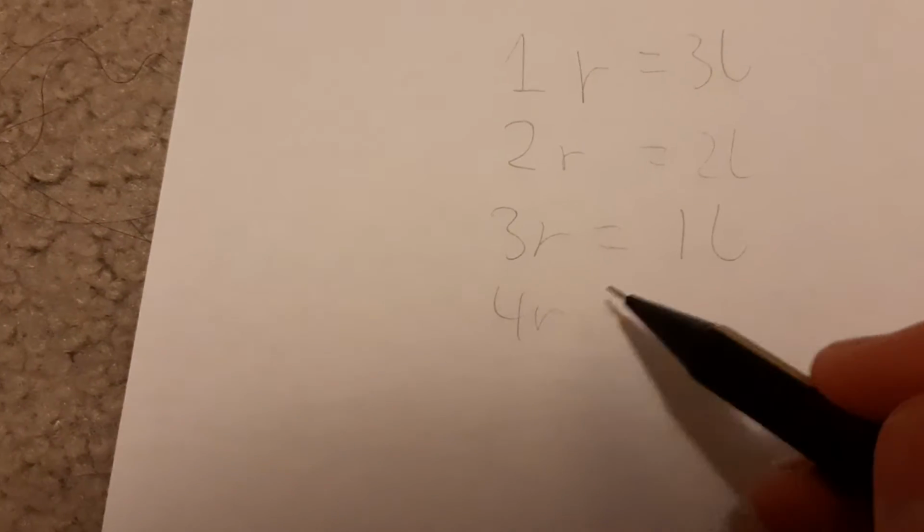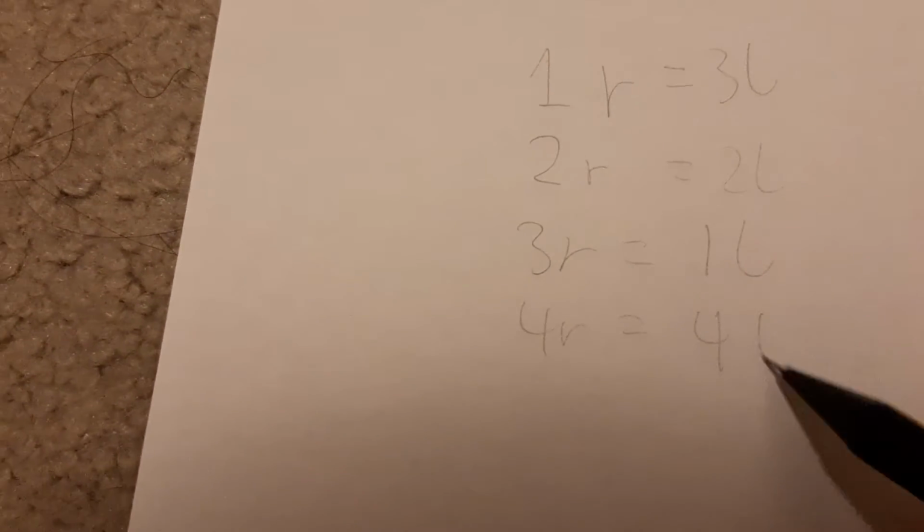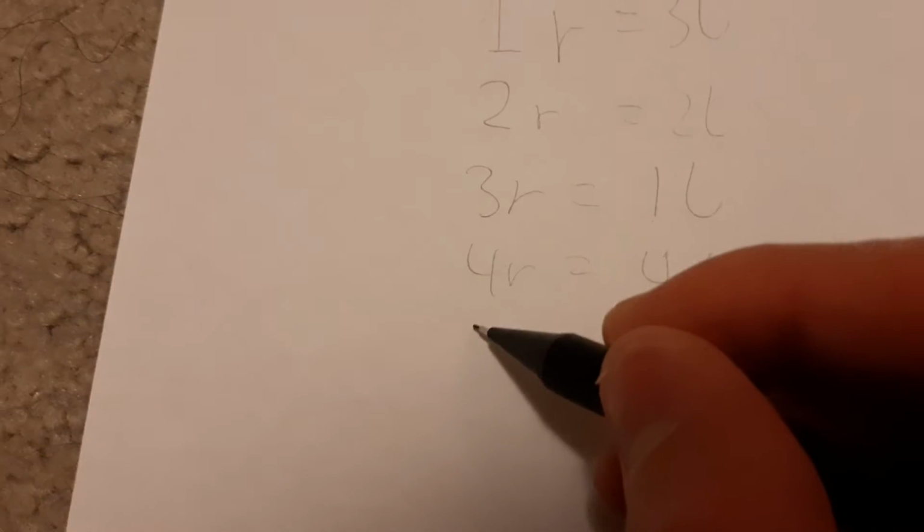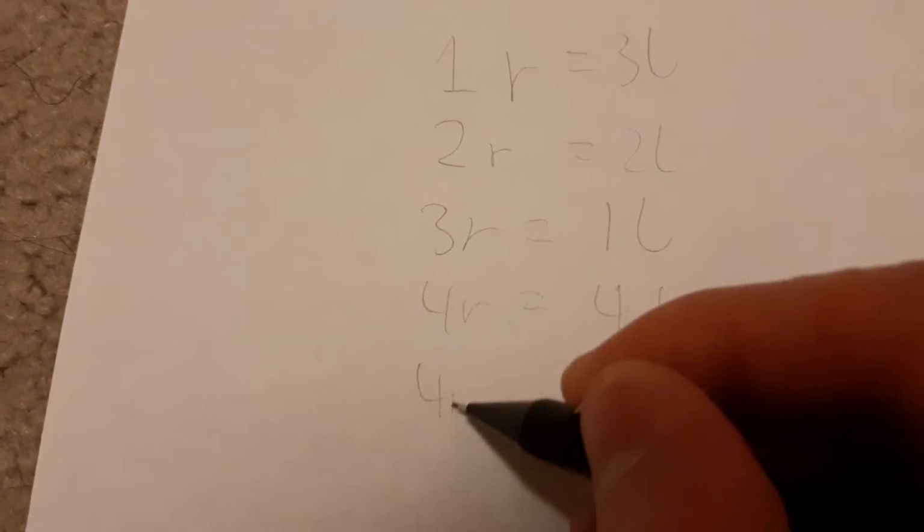There we go. I think that's better. And then we can also say 3 right equals 1 left. And then 4 of each gets you back to the original. So we can actually say that 4 rights is also equal to 0 rights, because we get back to the original.